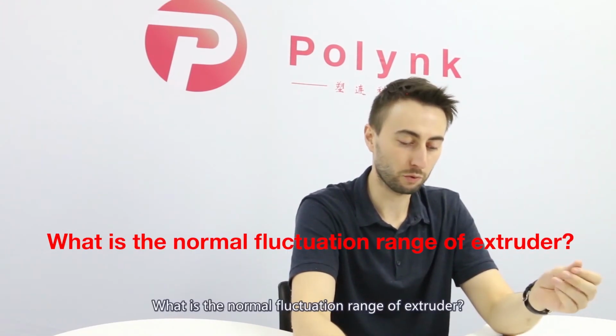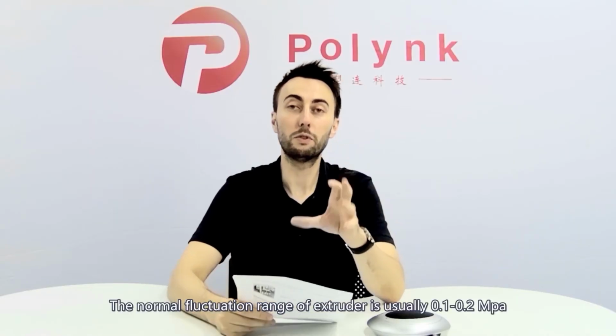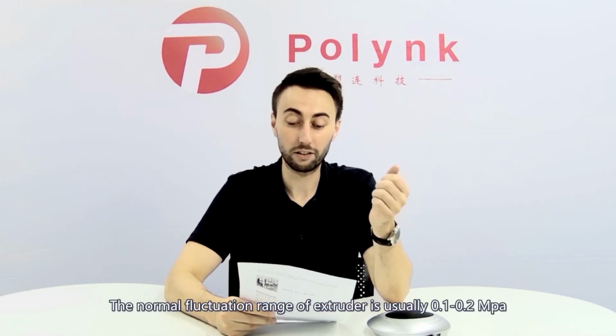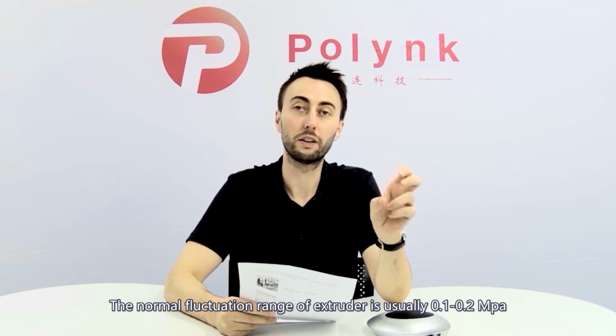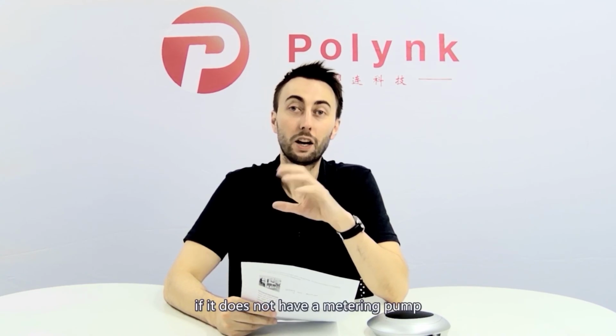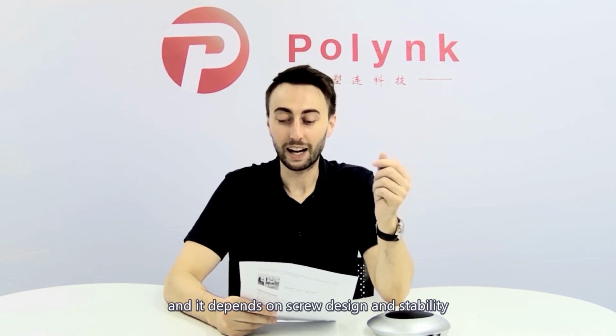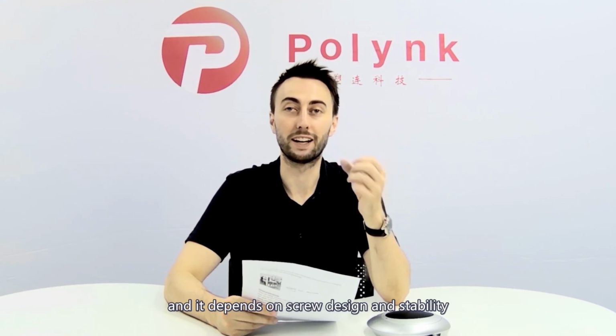Now, our final question is question 7. What is the normal fluctuation range of the extruder? The normal fluctuation range of the extruder is generally 0.1 to 0.2 MPa, if it is equipped with a metering pump. If it does not have a metering pump, the fluctuation range will be bigger, and it depends on the screw design and stability.